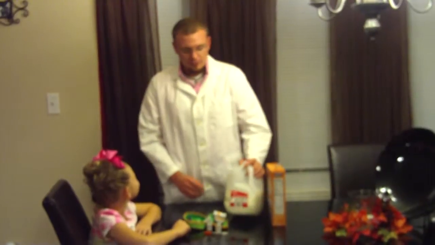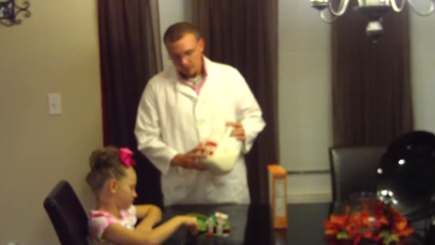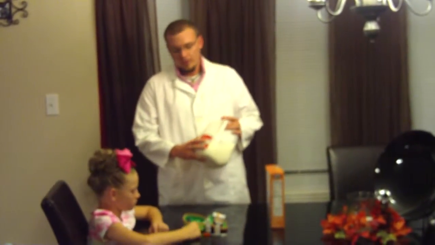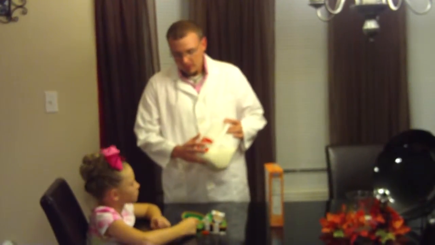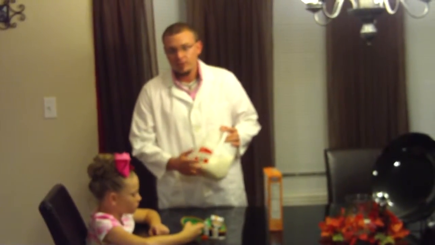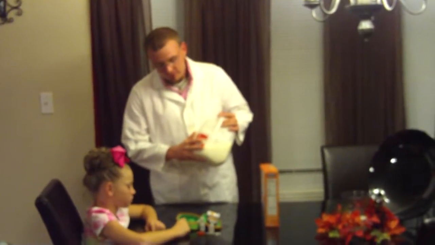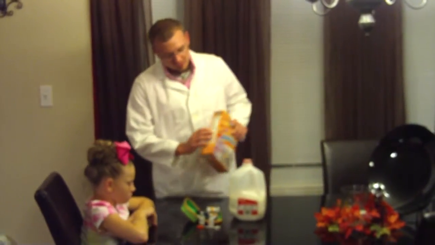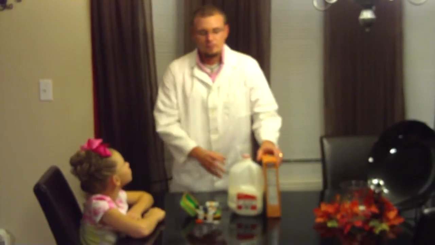So what we're going to have to do is look on the nutritional facts and look for carbohydrates. Carbs are really the only thing that we're worried about because insulin acts on carbs. It helps break it down. So that's actually what the insulin that she'll receive will do. The total carbs of the milk is going to be 12 grams. And the total carbs for the cereal is going to be 28 grams. So combined, that's going to equal 40 grams.